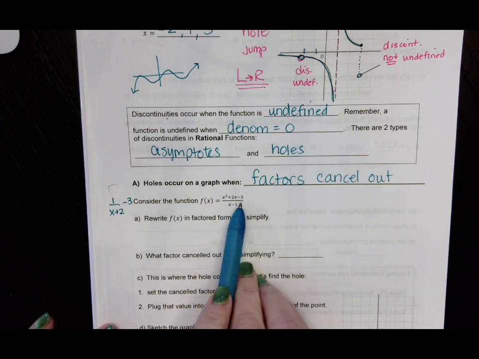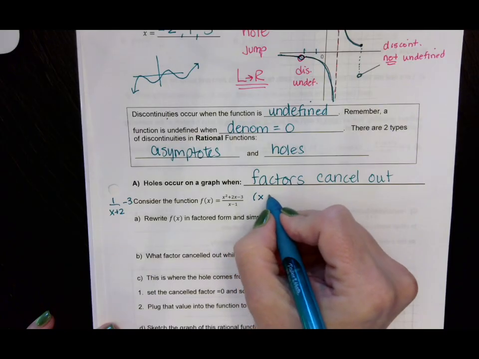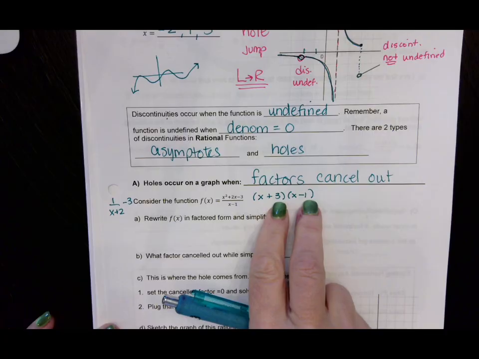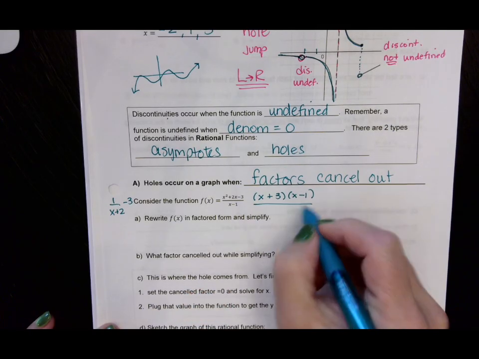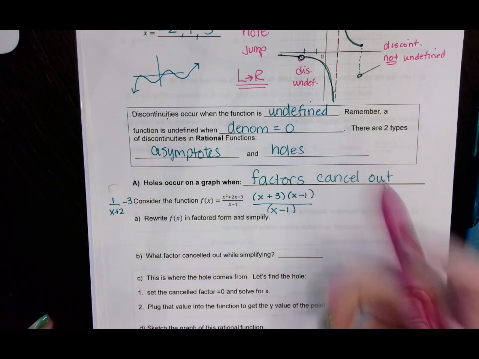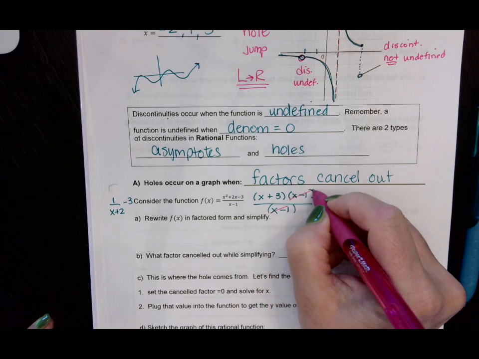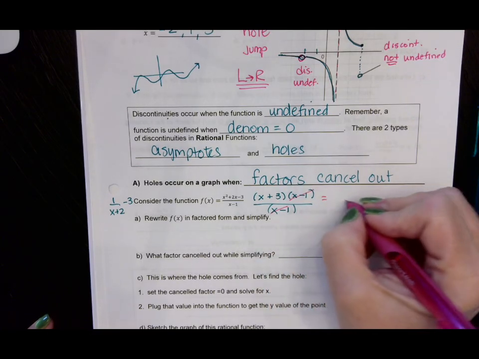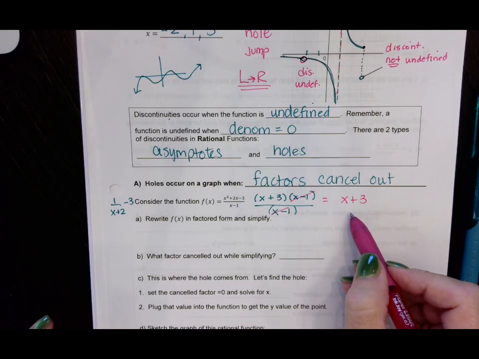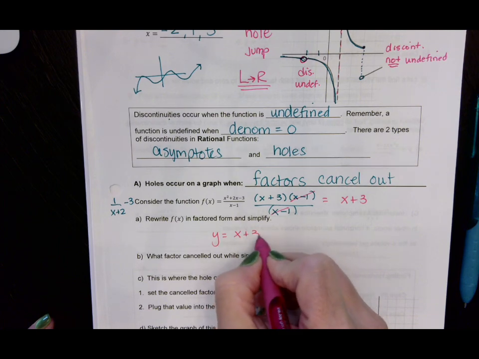So first thing I have to do is I have to factor. So trial and error on the top, I'm going to get x plus 3, x minus 1. This gives me a negative 3 and a positive 2. And then I have x minus 1 in the denominator. Okay, so here's what happens. This factor of x minus 1 and this factor of x minus 1 are both going to cancel out. So what I'm left with is x plus 3. This is what I'm left with. So my new function becomes y equals x plus 3.